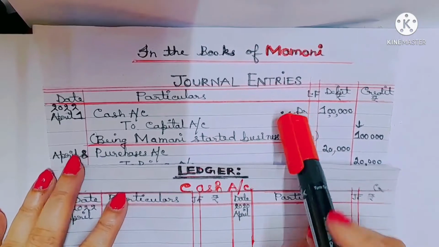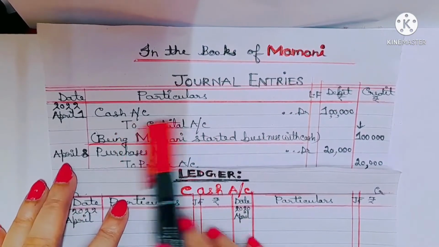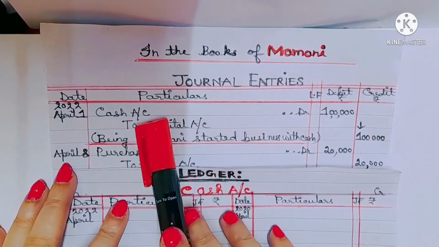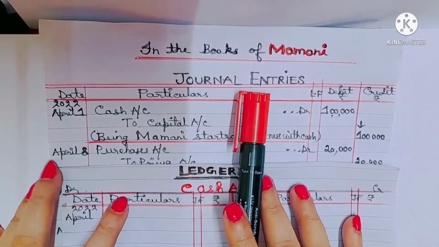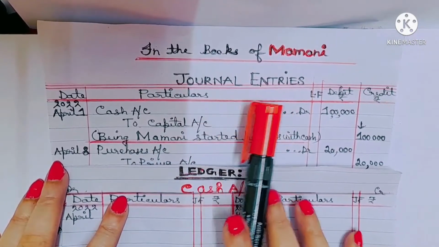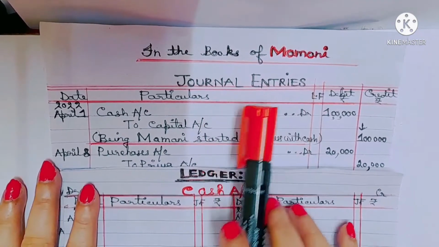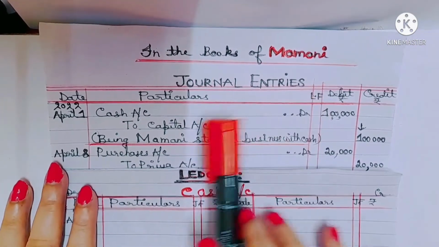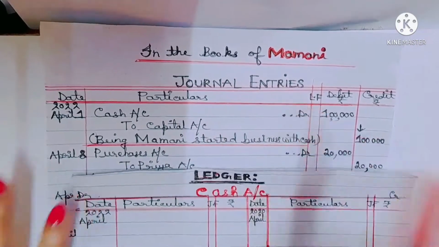What is the first account we have to prepare? See the first journal entry, cash account debit to capital account. Let's prepare cash account first. We always prepare the cash account first because there are many cash transactions, so always start with cash account. Whenever we prepare ledger accounts, we will start with cash account. Okay, let's do it.